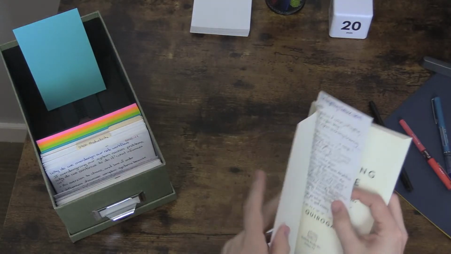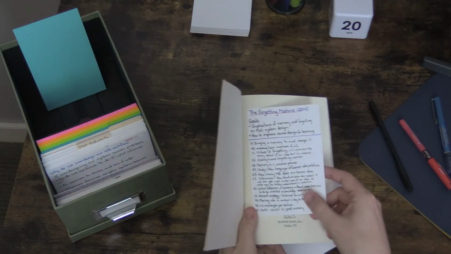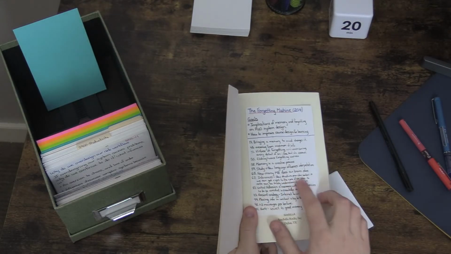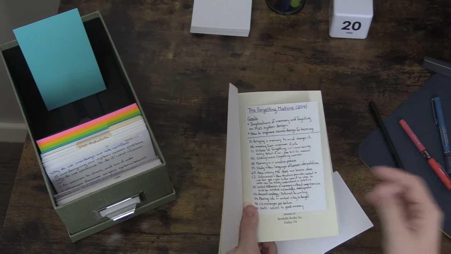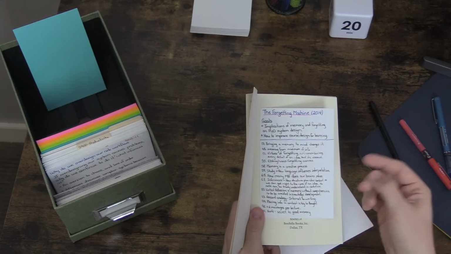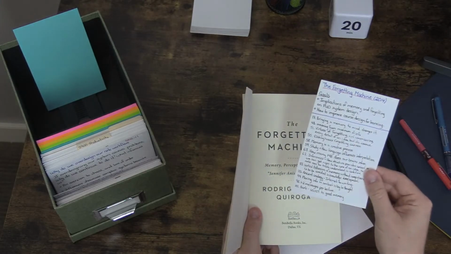Sometimes you read something and it just triggers a thought in your head. So I actually wrote out kind of a literature note, I guess you would call it, but my own idea and insight, rather than just capturing what the book was saying.